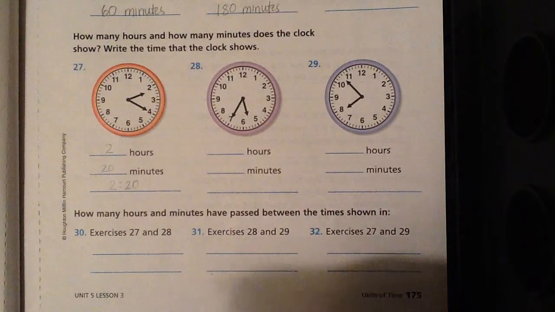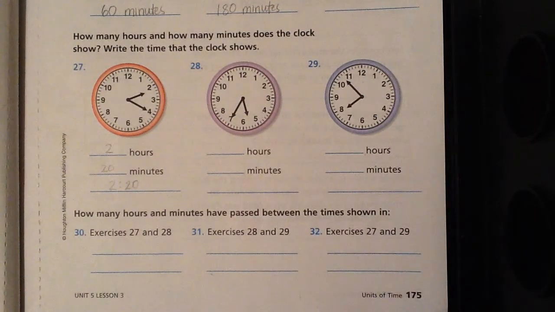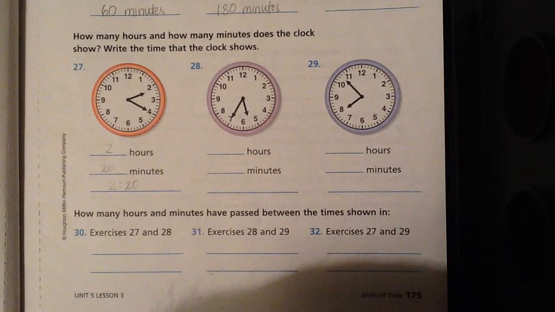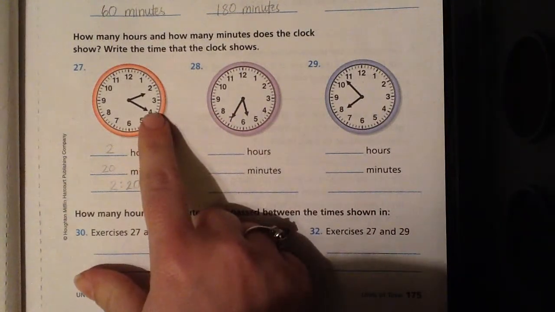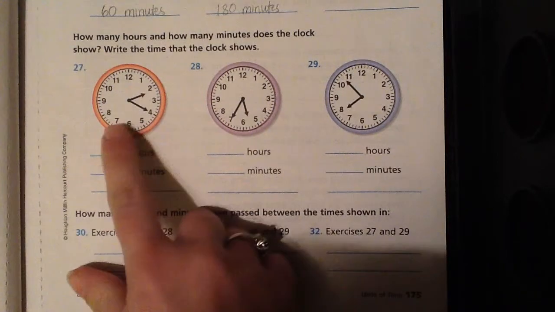Well, you could count the tick marks. The minute hand moved from the 4 to the 7, and there are 15 small tick marks between the 4 and the 7, which is 15 minutes. You can also count by 5s to find the minutes. The hand starts at the 4, and then it moves to the 5, 6, and to the 7.